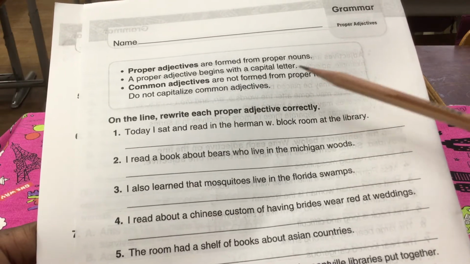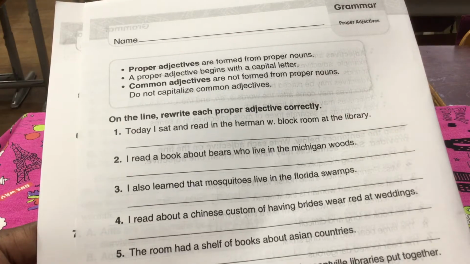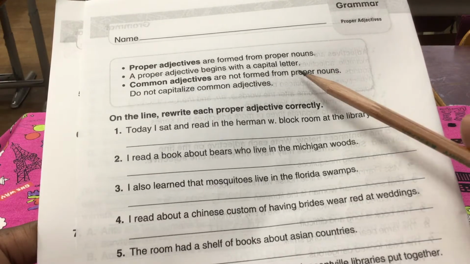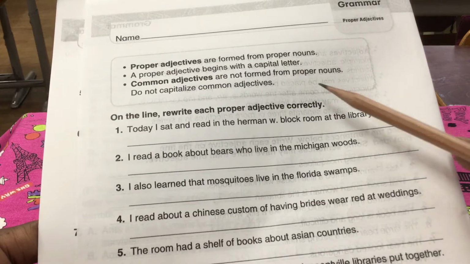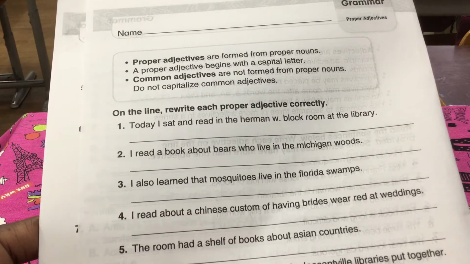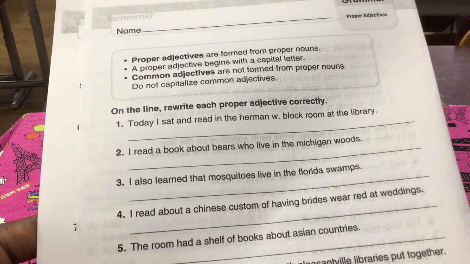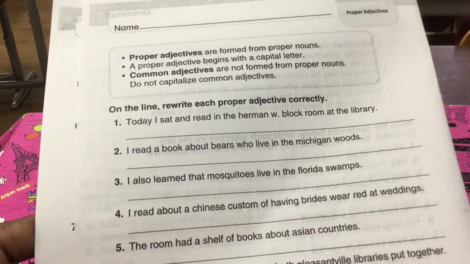Okay? A proper adjective begins with a capital letter. Very important, just like proper nouns. Point number 3. Common adjectives are not formed from proper nouns. Do not capitalize common adjectives.